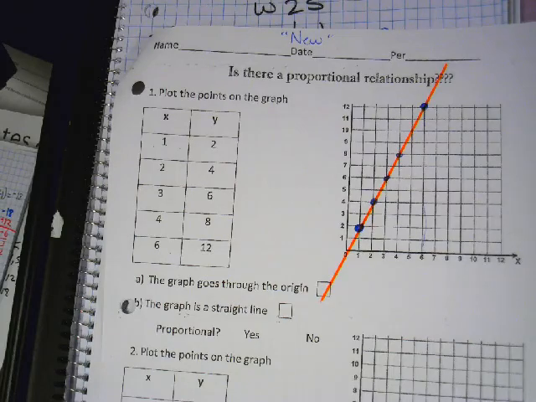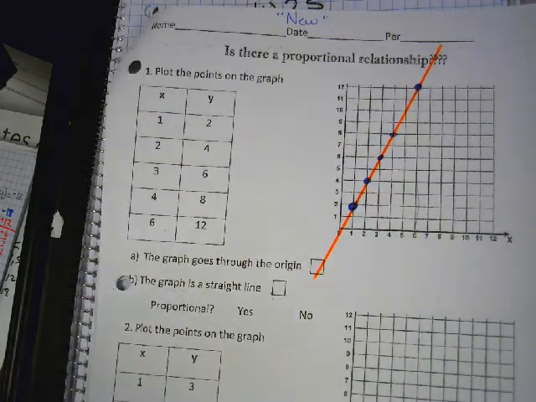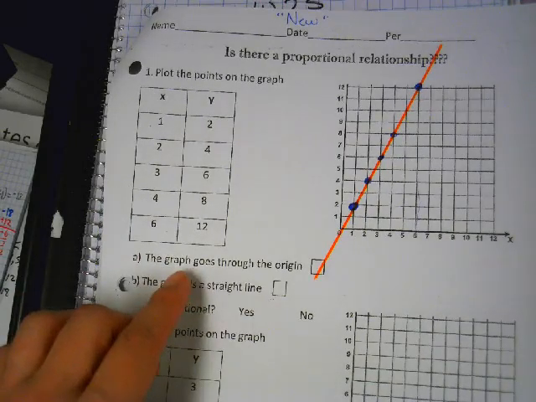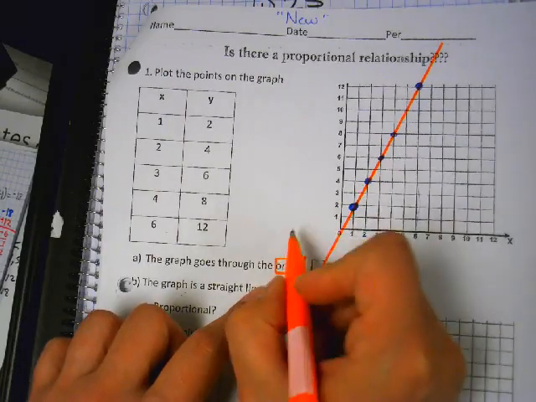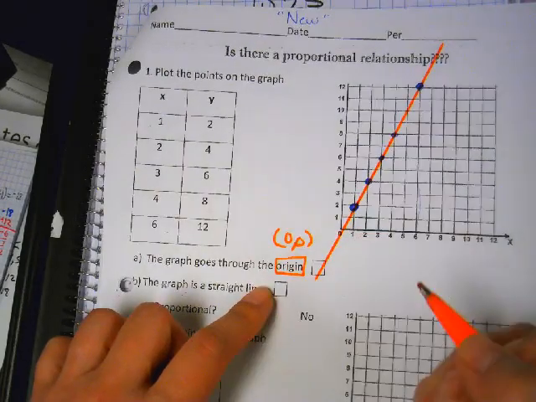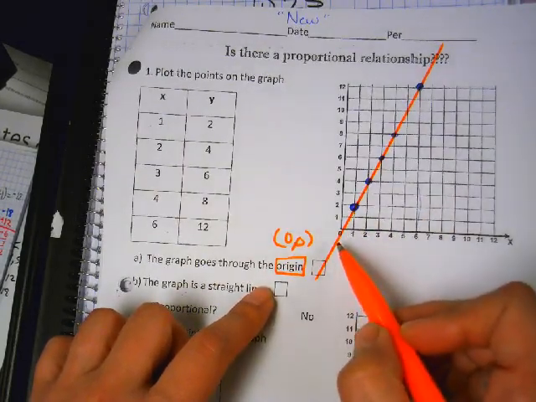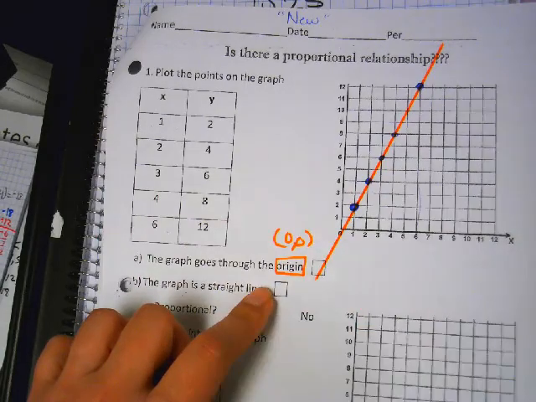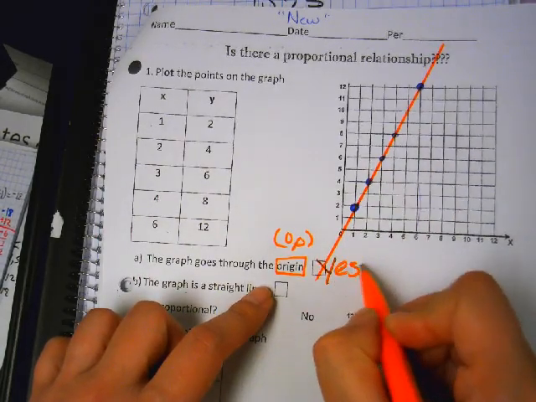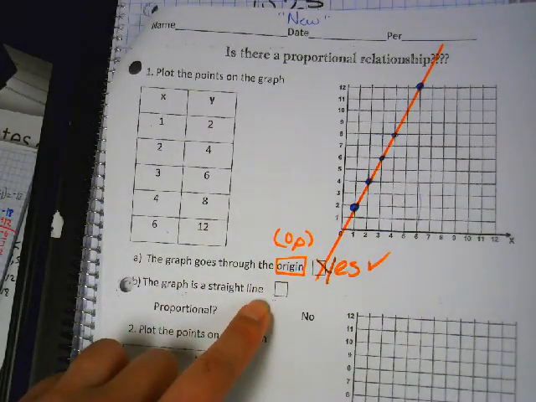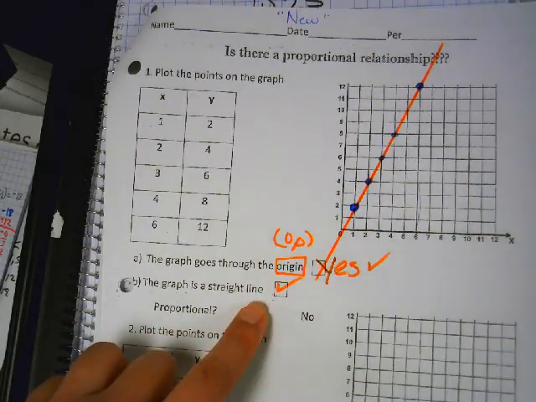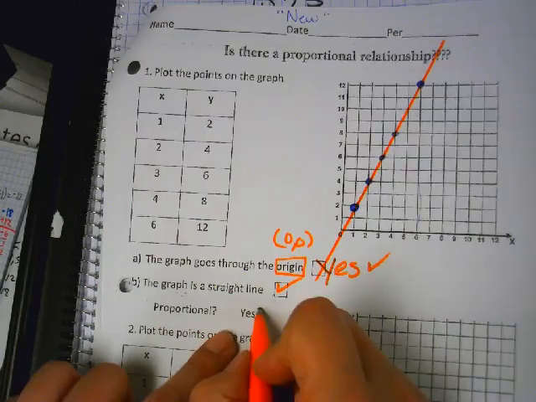Okay? All right. So there's 2 questions I need you to answer once you graph it. Does the graph go through the origin? The origin is a fancy word for 0, 0. So does my line go through 0, 0? Yes. Check mark. Is the graph a straight line? Yes. So that means that it is proportional.